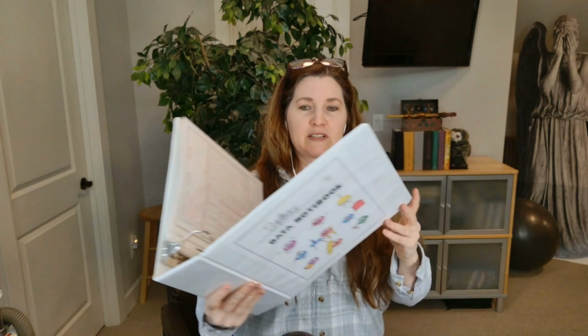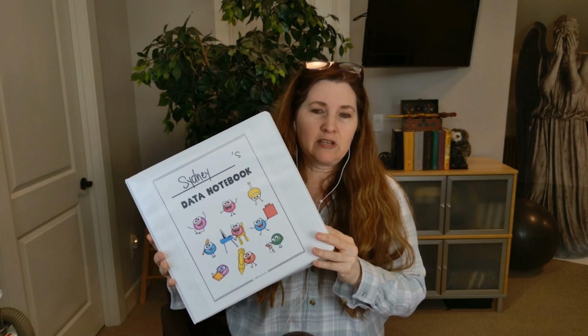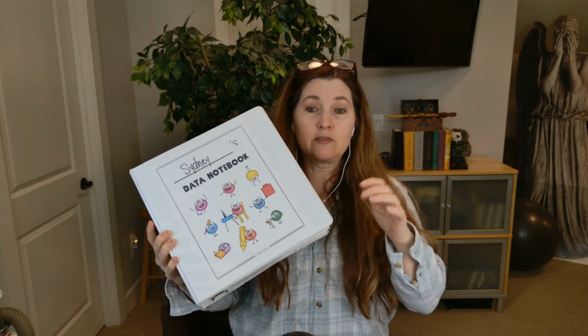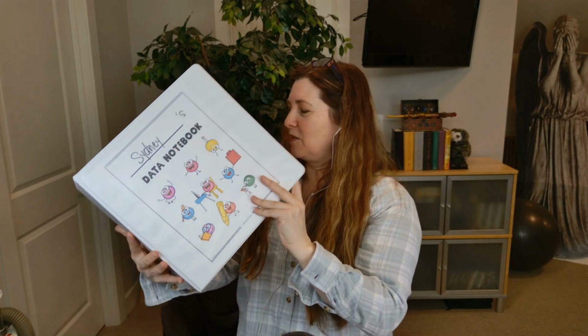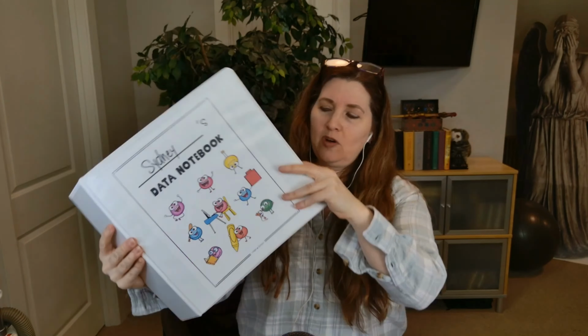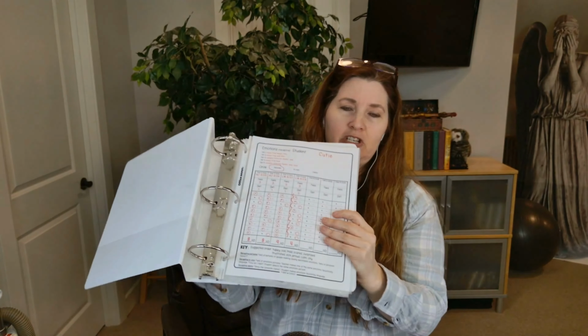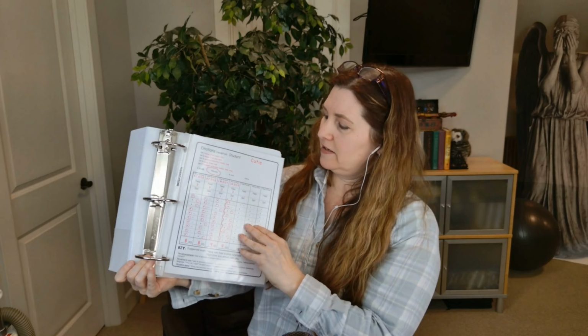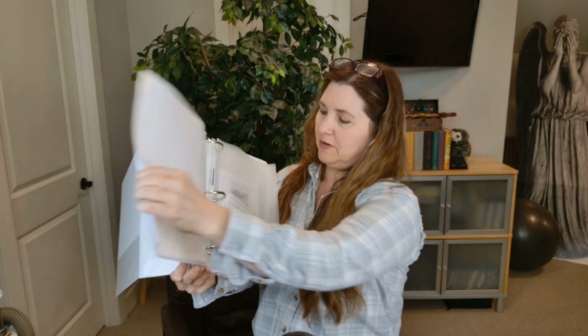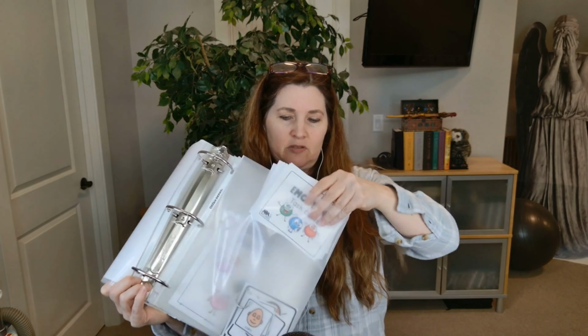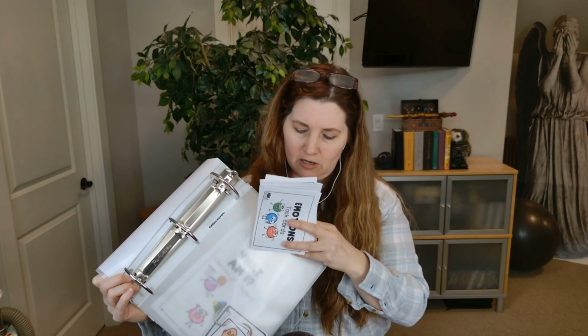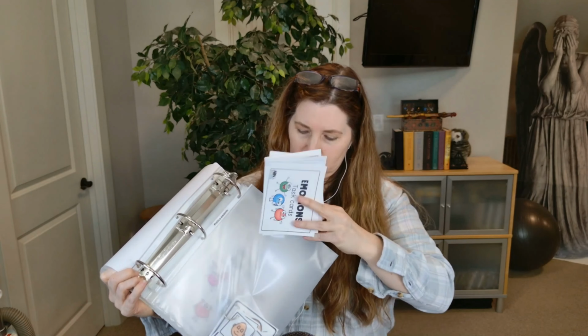These are perfect for mobile students or students who have goals with minimal material. So you have your data notebook, and then each of your little sheet protectors can hold your data, your graphs, in addition to any materials that fit within that. And so I like to just use sheet protectors for these, like emotions cards and stuff like that. So that one works really well.